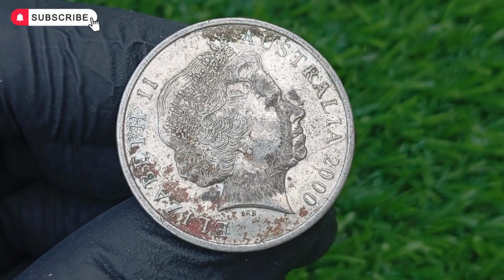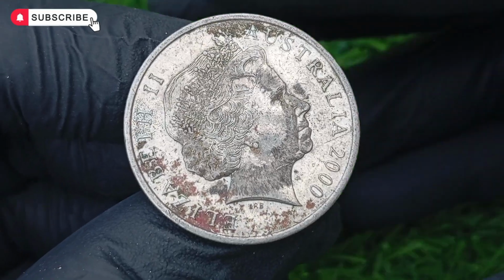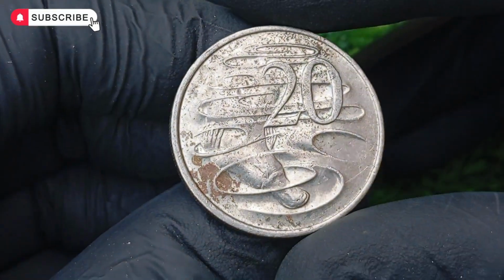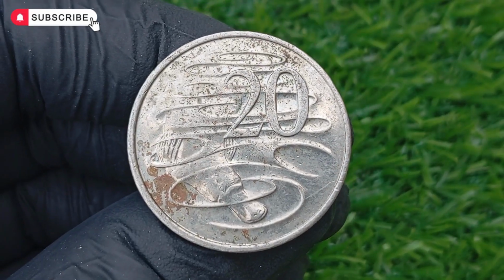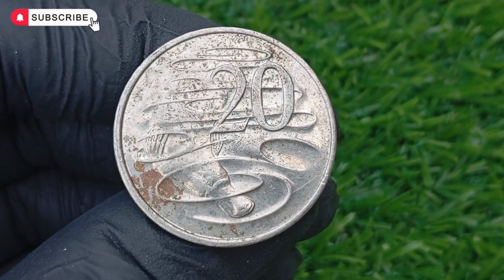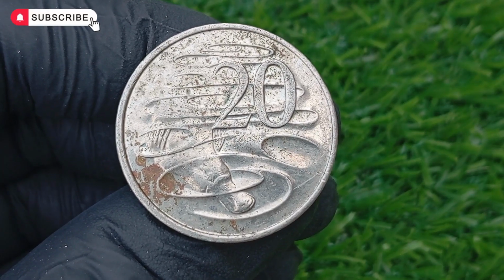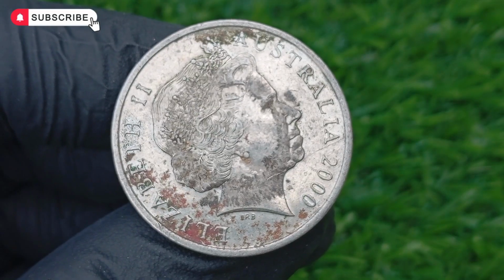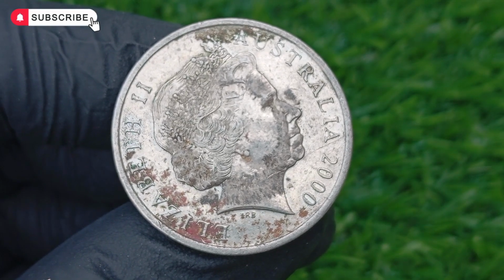Collectors today often note that 2000 was a transitional year in Australian coinage, because special commemorative 50-cent and $1 coins marked the approach of Federation's centenary, yet the humble 20-cent remained steadfastly unchanged, a quiet reminder of stability amidst celebration.